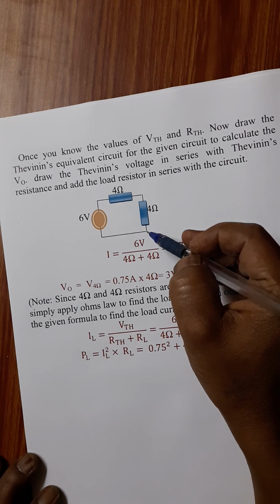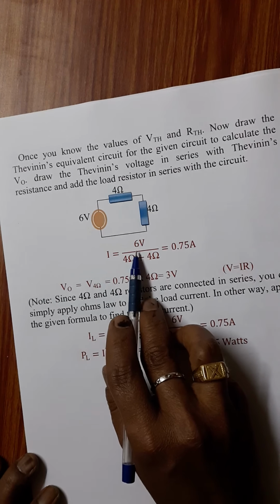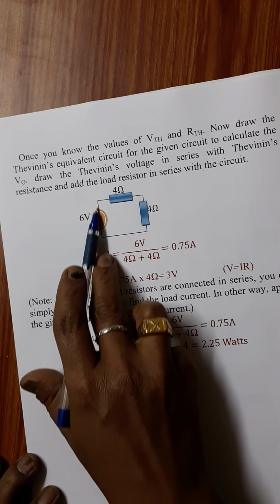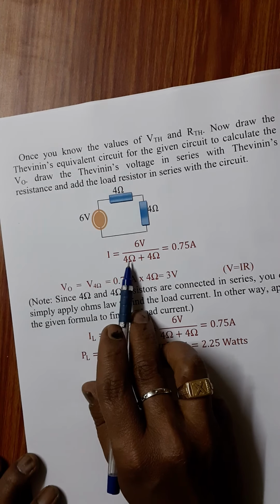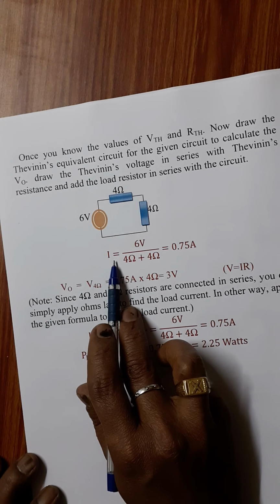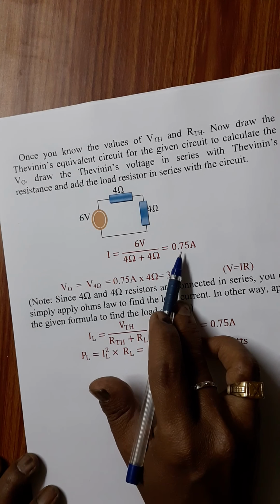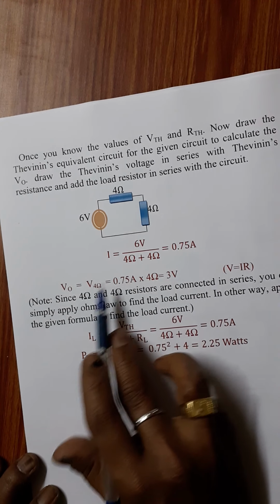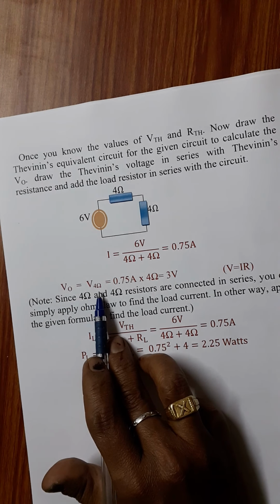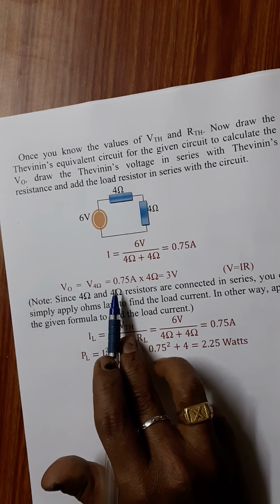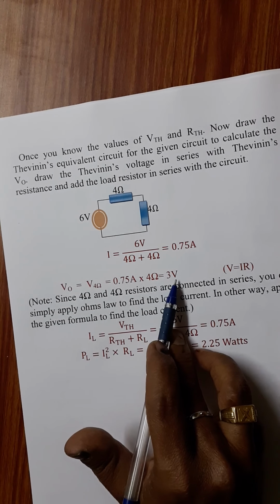A load may be a single resistor or a circuit. Here the load is 4 ohms. So I is equal to 6 volt, connected to the series combination of these two. So that is I equal to, again V equal to I into R, that is 6 volt divided by 4 ohms plus 4 ohms, which is equal to 0.75 amps. So V of naught, that is the voltage across the 4 ohms, is 0.75 amps into 4 ohms. This is nothing but 3 volt.